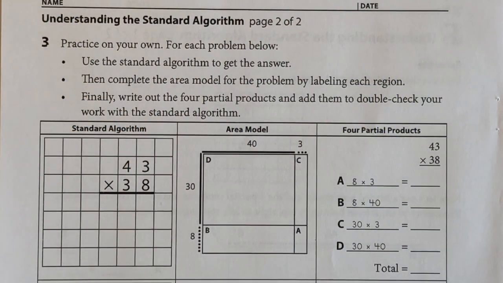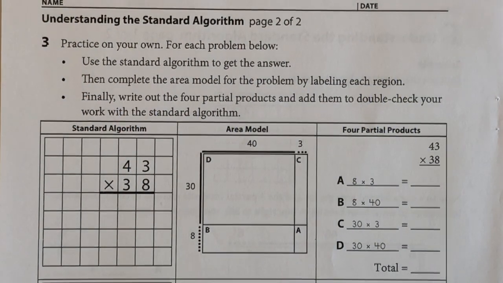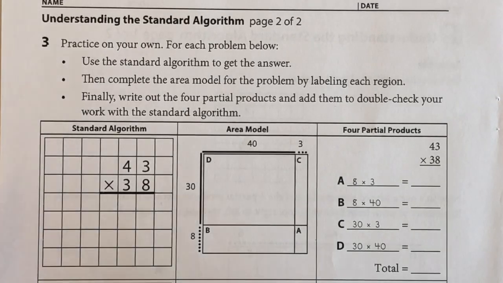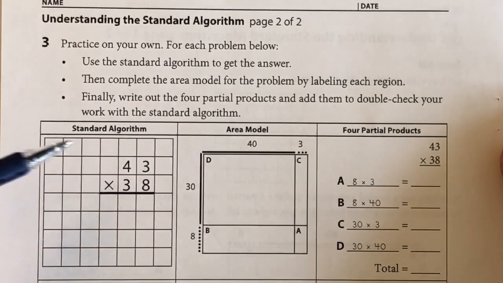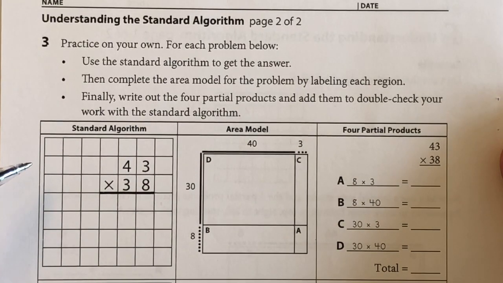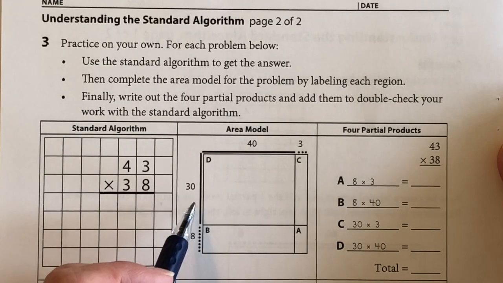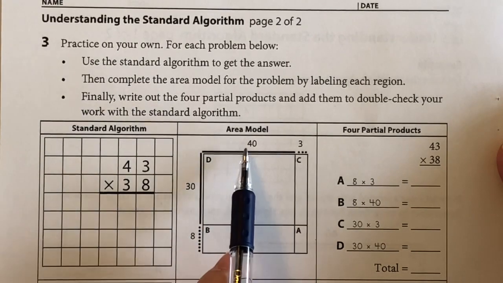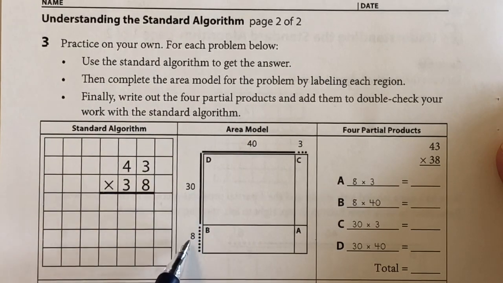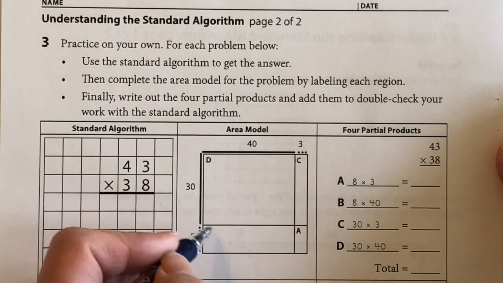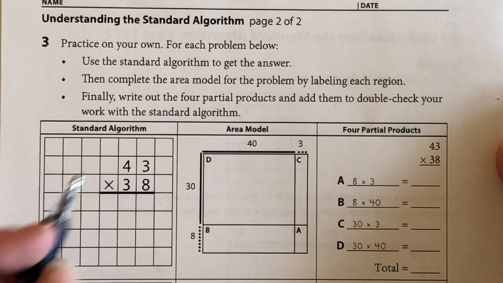Okay, let's just do one more problem to help us solidify our understanding of the standard algorithm for multiplication. As you can see, there are 3 different strategies to multiply and solve this problem. So I'm going to start with the array model in the middle and then move to partial products and finally the standard algorithm. So for the array model, I write down 43, I break it up to 40 plus 3, and then 30 plus 8, and that is where I draw my lines usually.